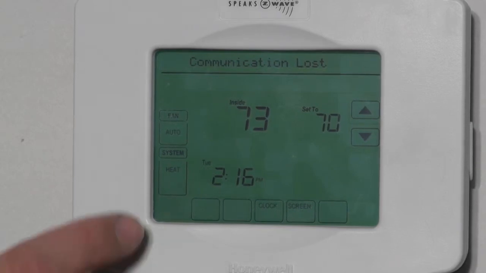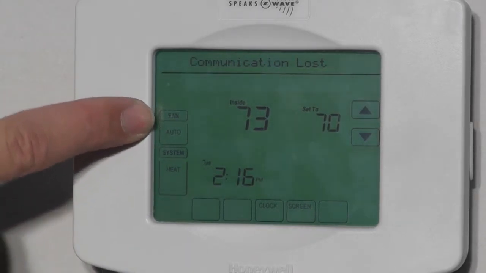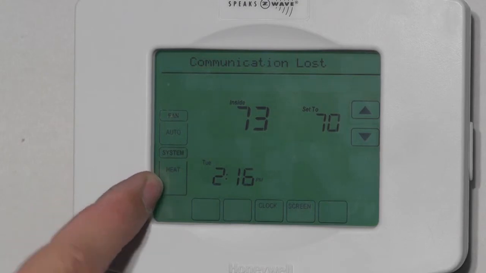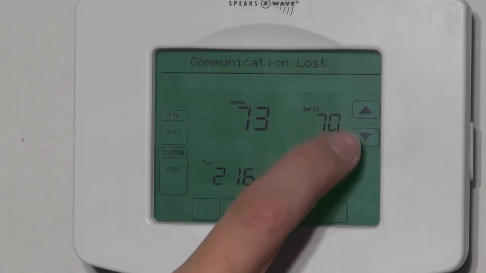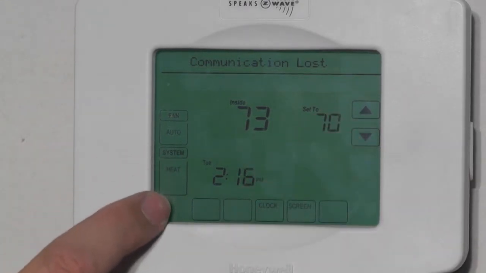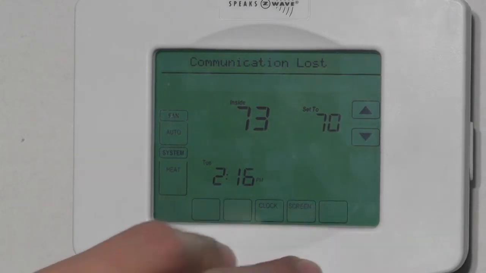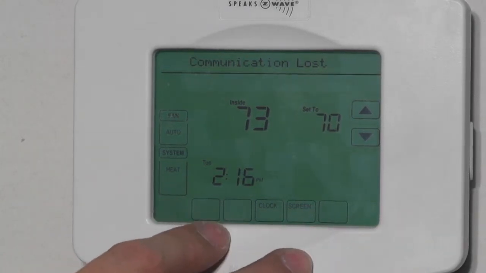Be sure to educate the customer on how to properly use the fan button, the Systems button, and how to manually adjust the temperature in the home. If programmed as a programmable thermostat, make sure you show them how to perform and edit those functions as well.